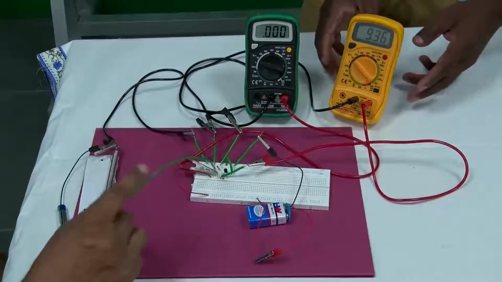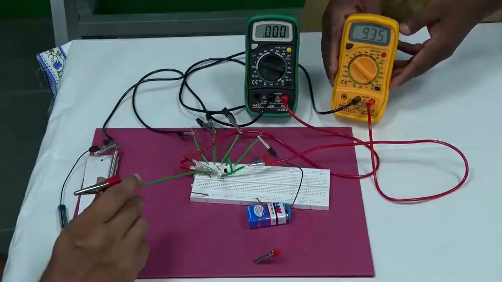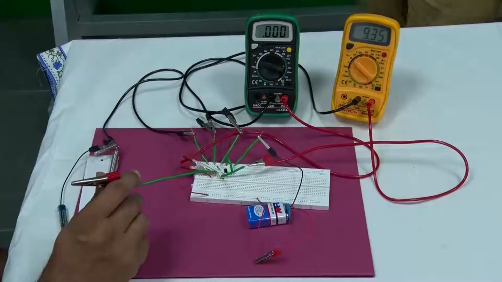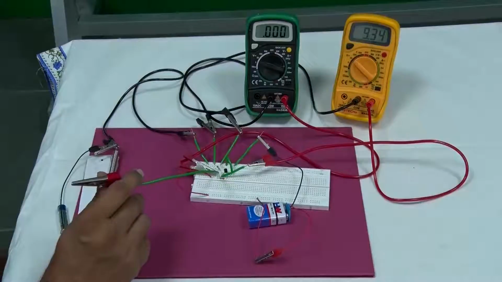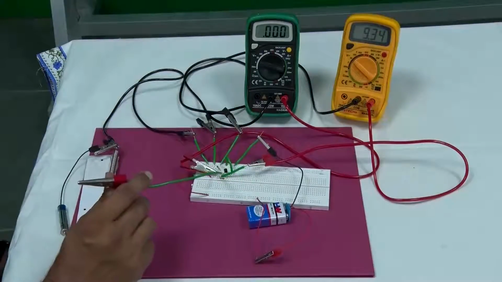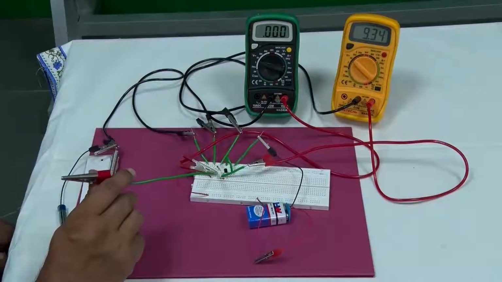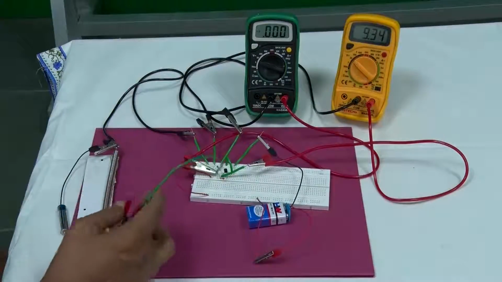So, I have not given any bias voltage, but you can see the output is 9.35 volt. Okay. That is natural, there is no bias voltage. So, there is no base current, there is no collector current, and therefore, whatever is the positive voltage of the battery appears at that VO point, and that is 9.34. So, now let us start giving some bias.